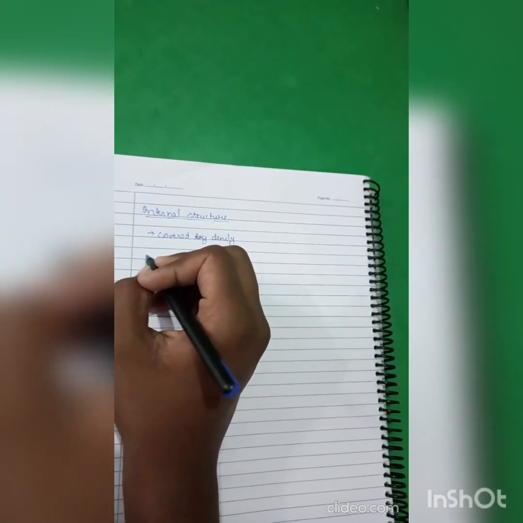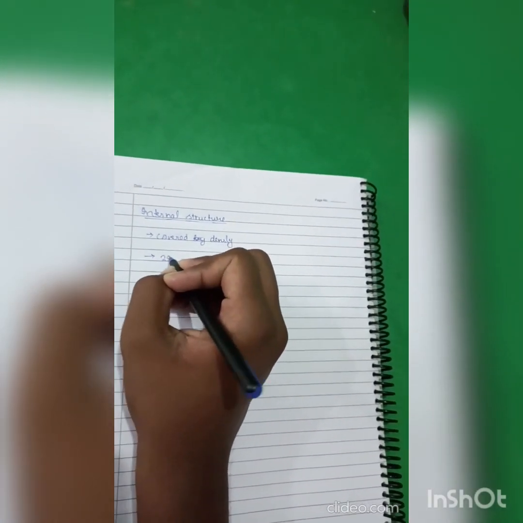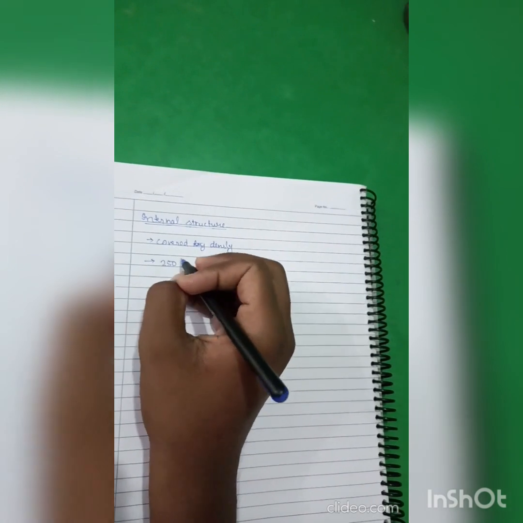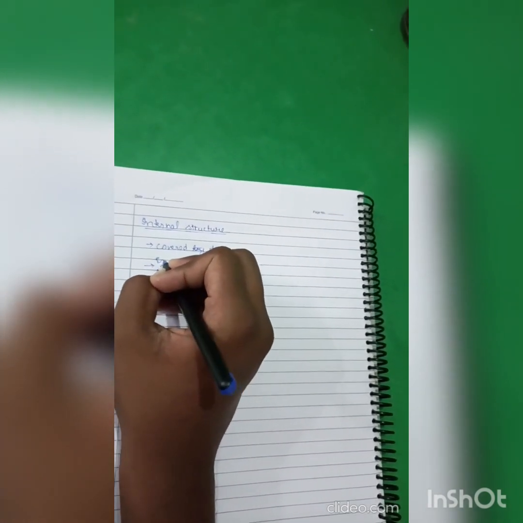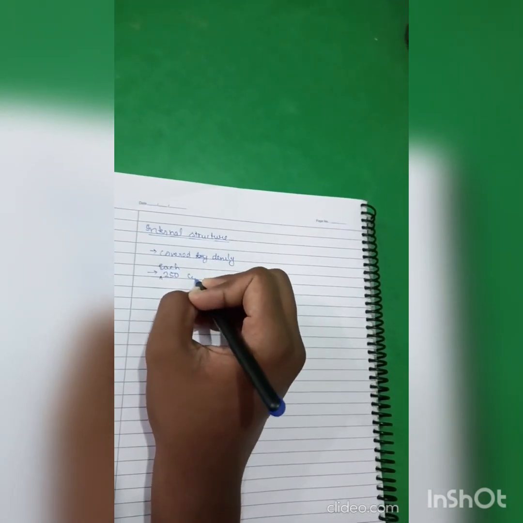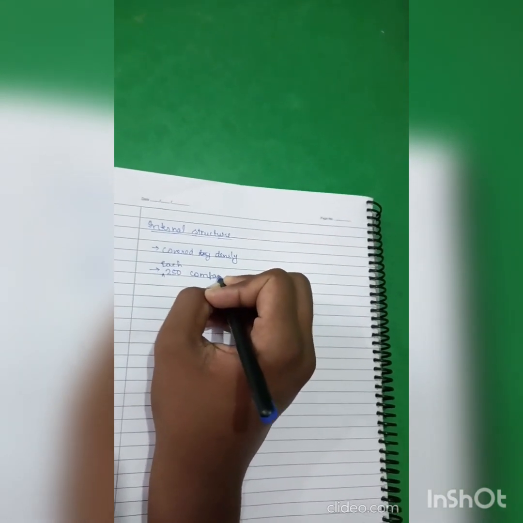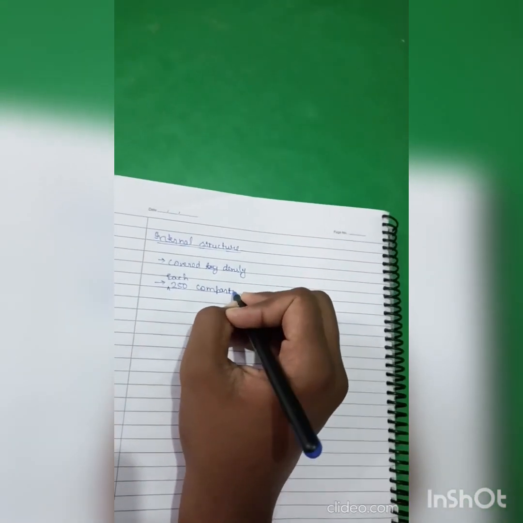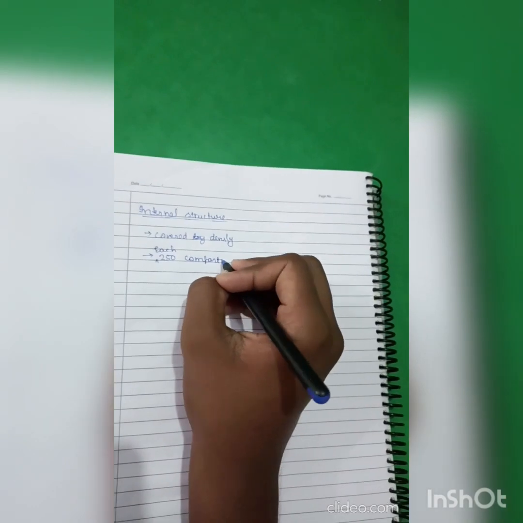Going into the internal structure, each testis has about 250 compartments, which are called the testicular lobules.